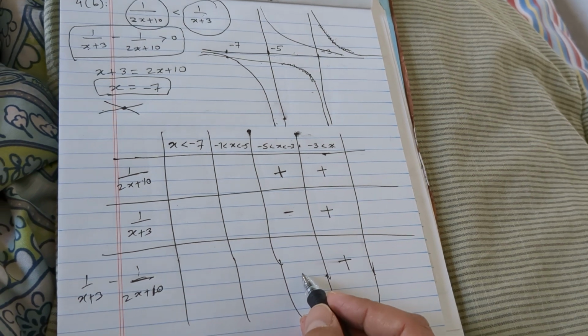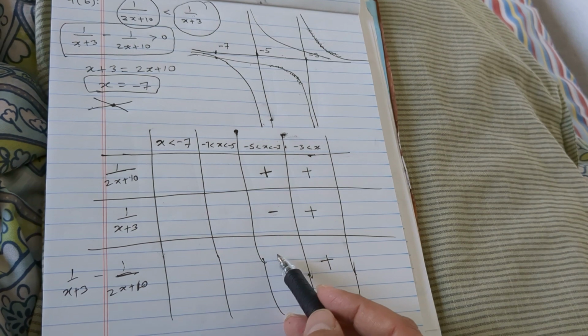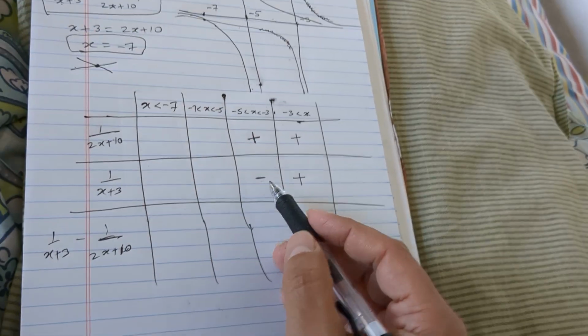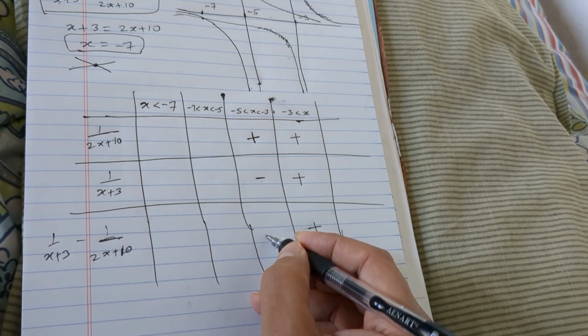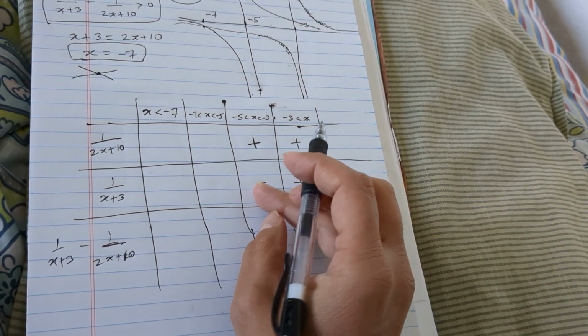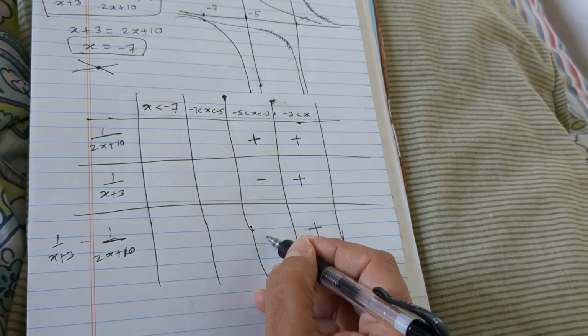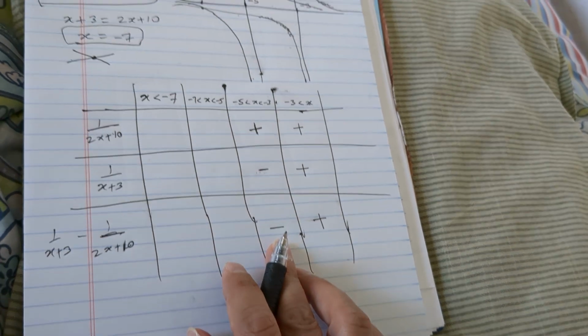So this is going to be negative, and you did this correctly in your solution. What happens here? Is the 1 over x plus 3 bigger than this? Well, it can't be, because this is negative and this is positive, so it cannot be bigger. So this is not true. All good, so this also you did correctly.